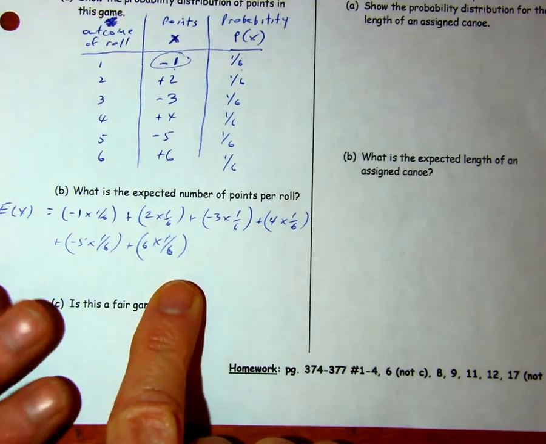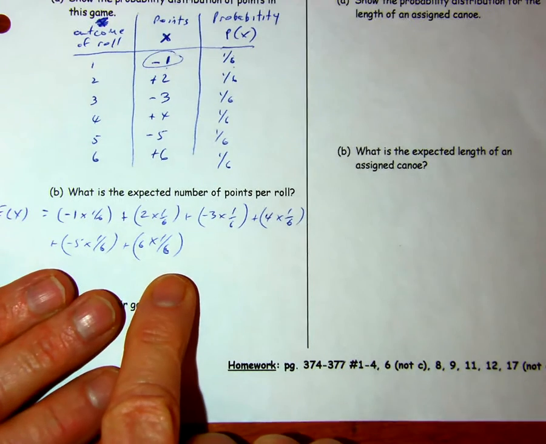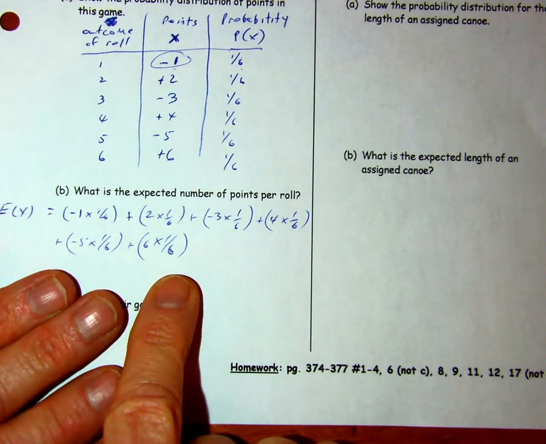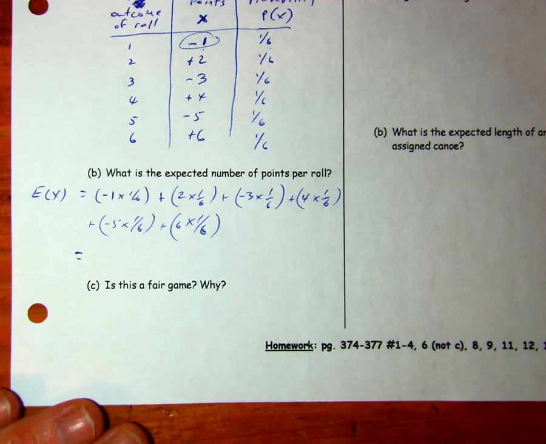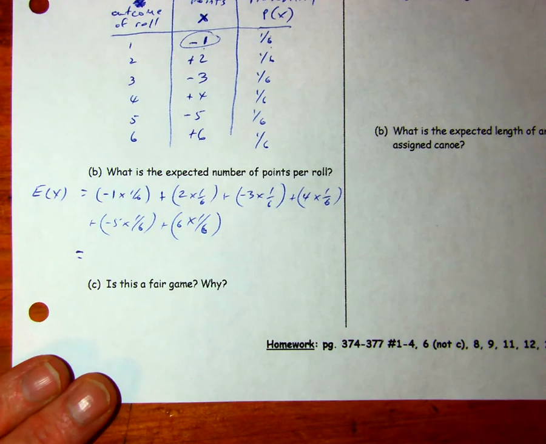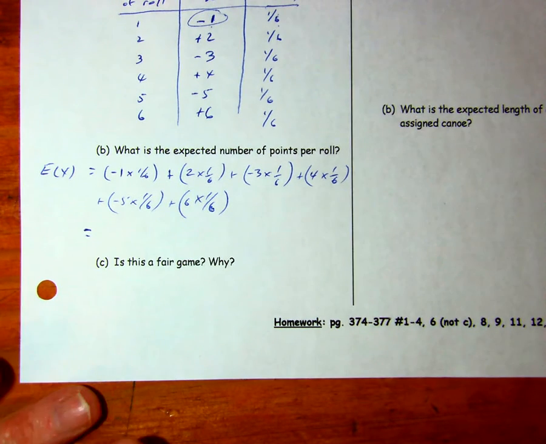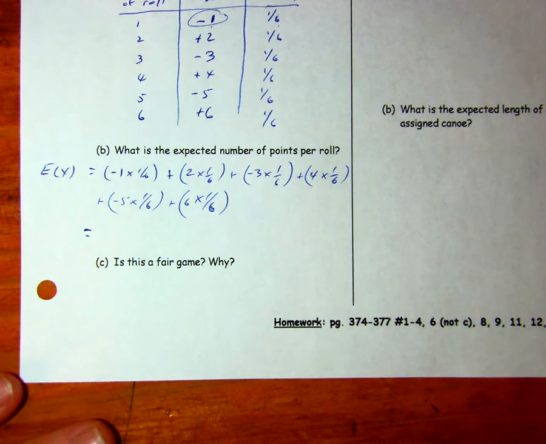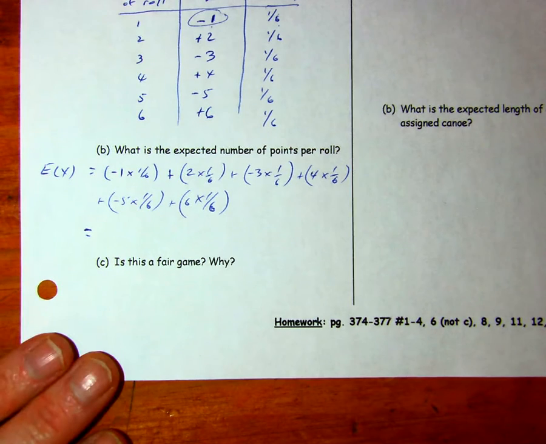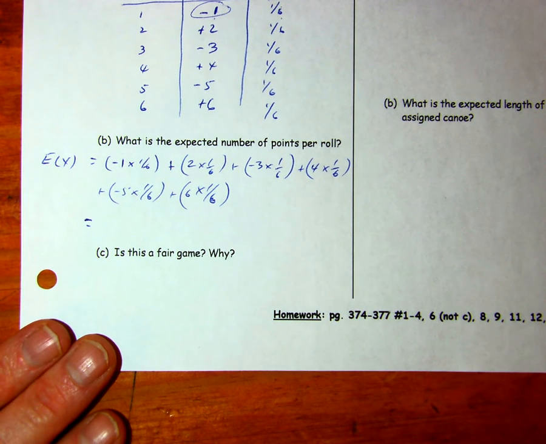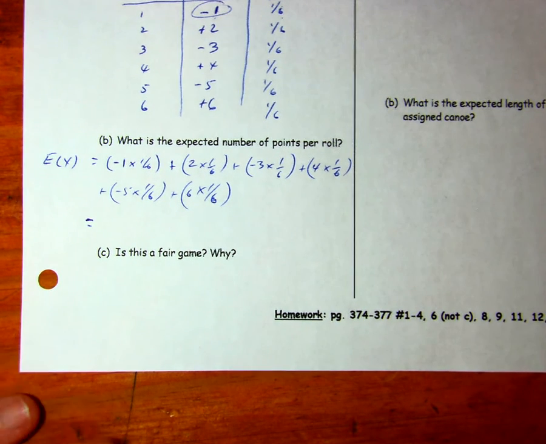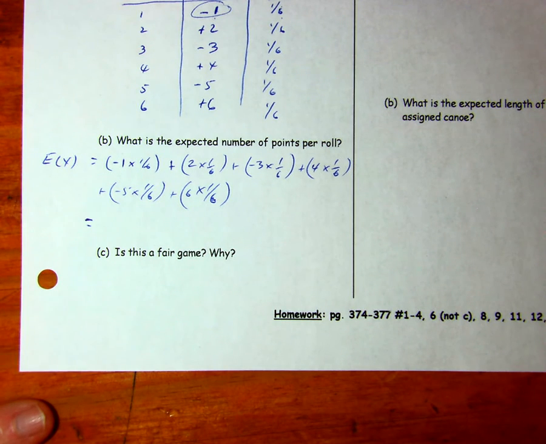So on average, what do you think? Is this going to be a positive value, 0, or a negative value? Oh wait, it's going to be positive. Wait, let me guess. Hold on. Well, you can actually factor out something to make it a little bit easier. They all have a 1/6. So it's going to be a negative answer. Is it? I don't know. I think it's going to be a negative. Okay.